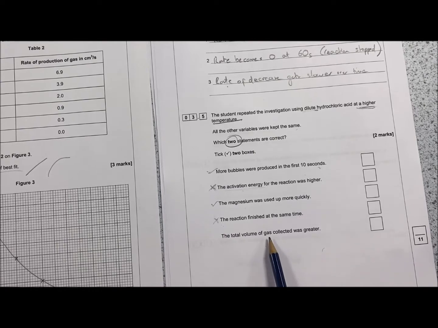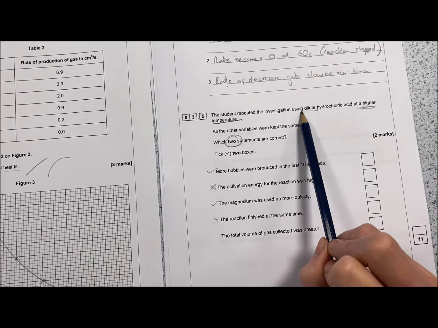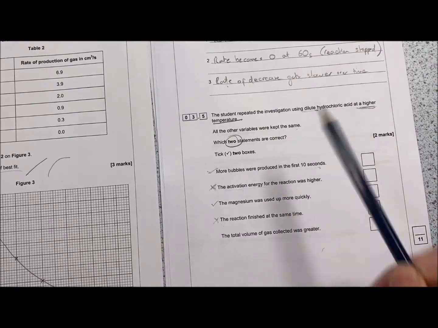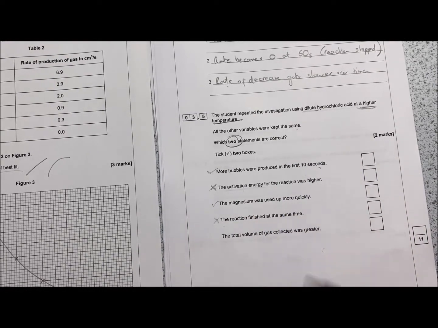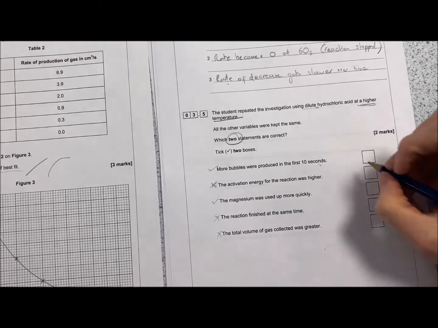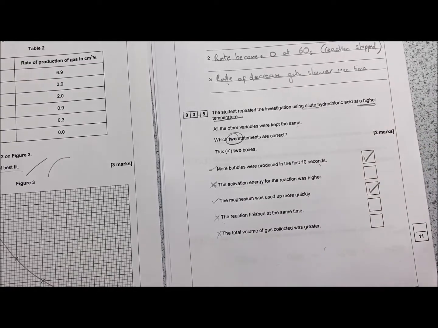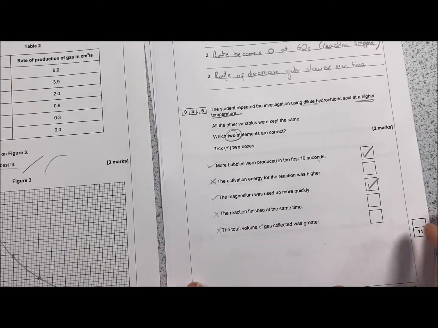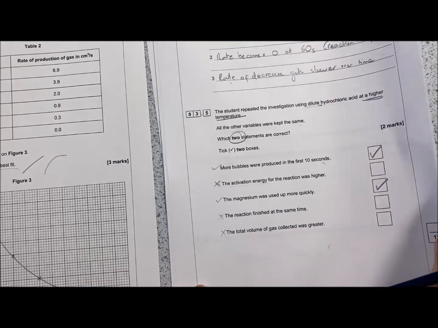The total volume of gas collected was greater. Now, I've not changed my quantity of hydrochloric acid and I've not changed my quantity of magnesium. So the amount of available particles hasn't actually changed. So therefore I can't make any more or any less product than I did before. So my total volume of gas isn't going to be greater. It's got to be the same. So that has left me with two options, both of them to do with getting faster. So I'm happy and confident that those two are correct.